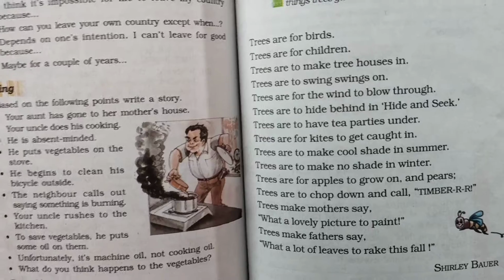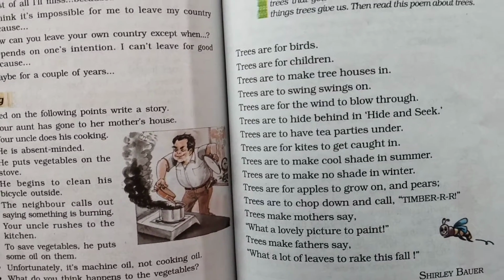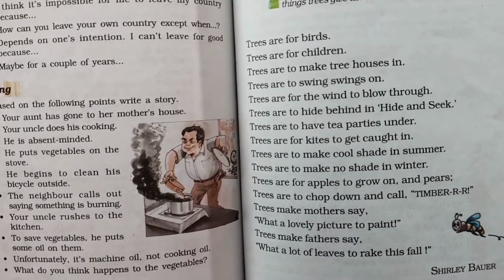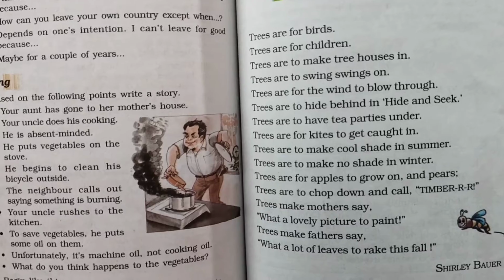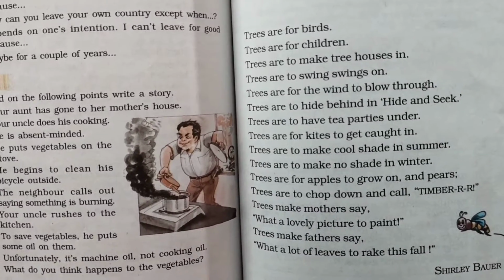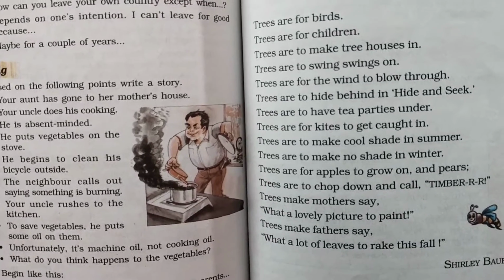So here the birds can build their nests, lay eggs and bring up the young ones. And here you can see the trees are for children, right? Mostly children love to play under the tree, isn't it? And you can see the tree houses which are built on the tree.